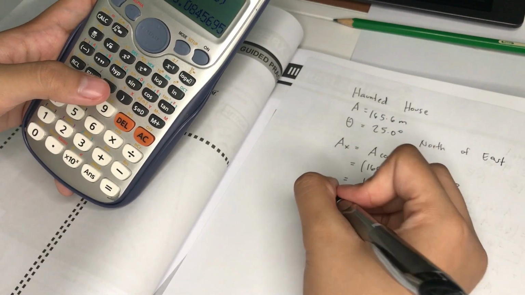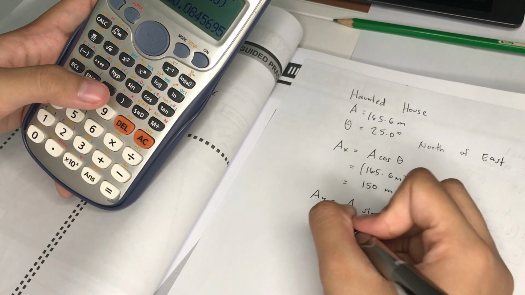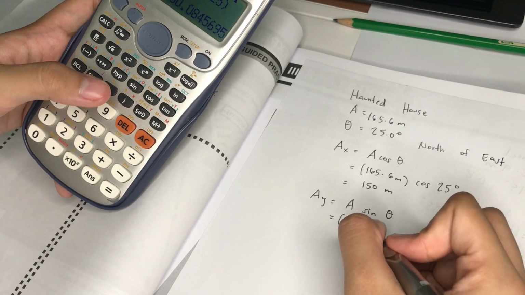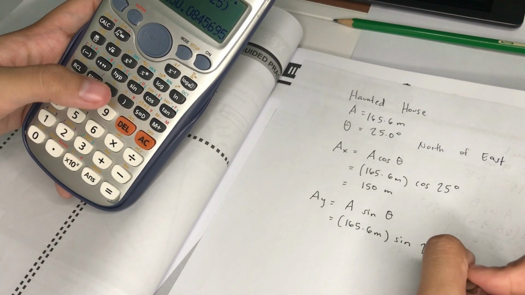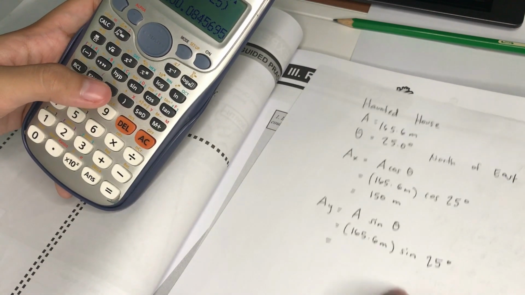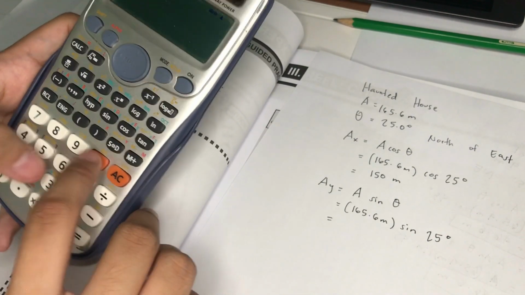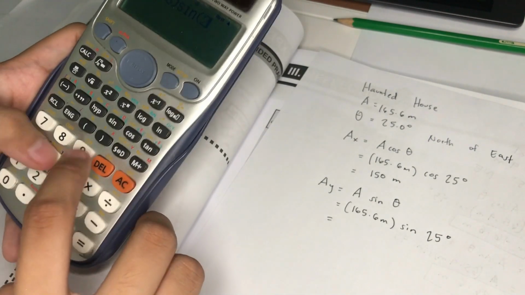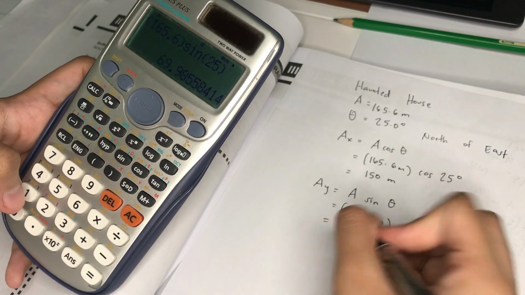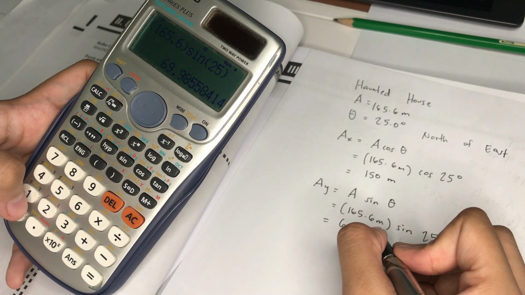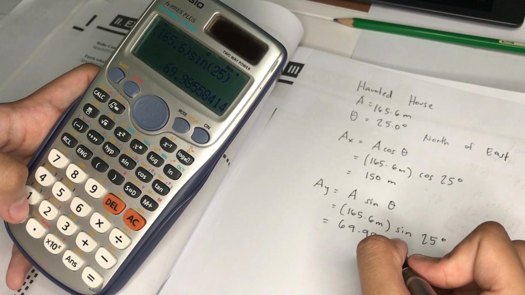For the y component, we will use this formula: A sine theta. A is 165.6 meters, sine 25 degrees. Again, key in this equation to your calculator. We will have 165.6 sine 25, which is 69.98 meters.